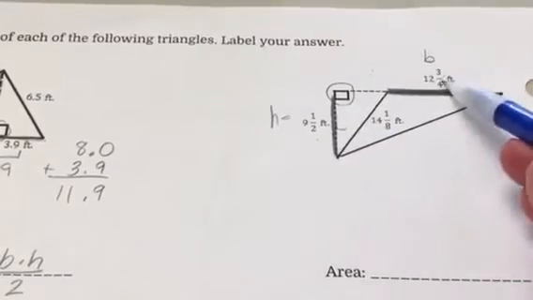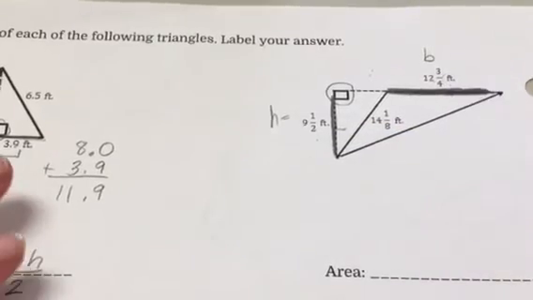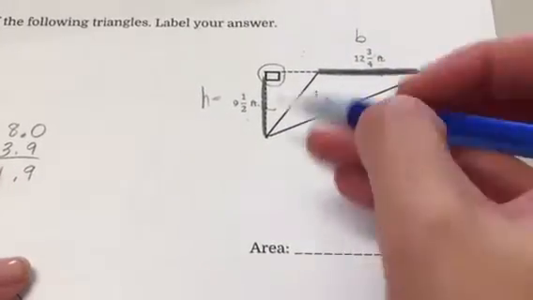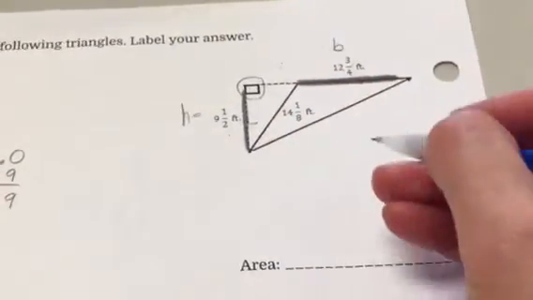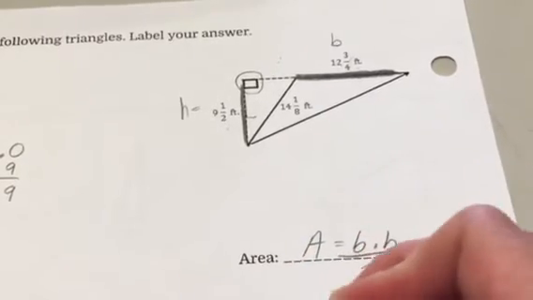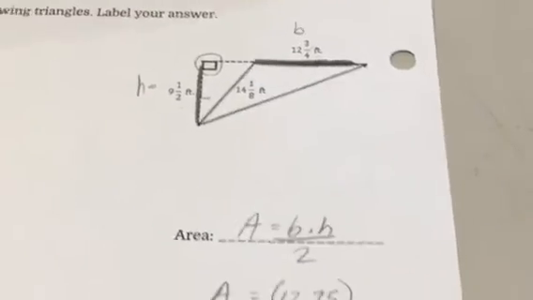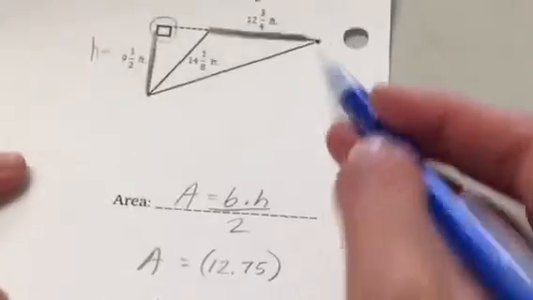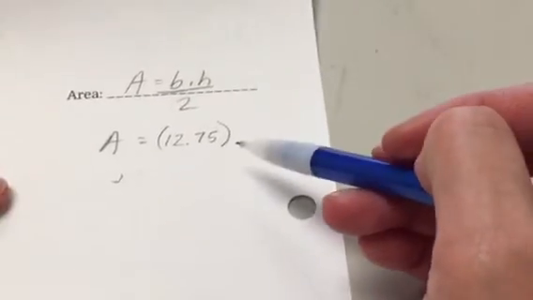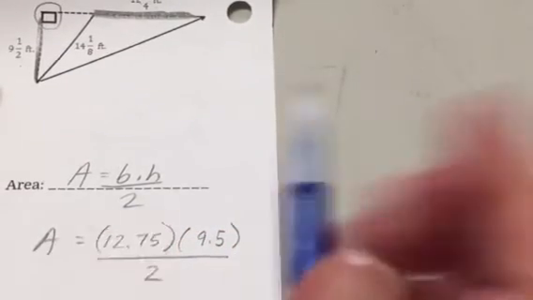Now these two fractions are really nice fractions. This one could be 0.5 and this one could be 3/4. So I'm going to change those to decimals because those are nice fractions. So I'm going to use that same formula of base times height divided by 2. Now the base we said was 12 3/4, or 3/4, which is 0.75. You can also type it into your calculator. 3 divided by 4 is 0.75. Now the height is 9.5, so I'm going to write 9.5. Then I'm going to divide by 2.